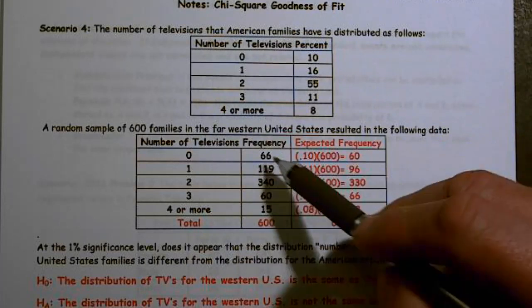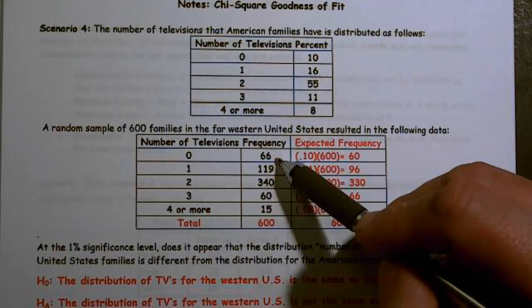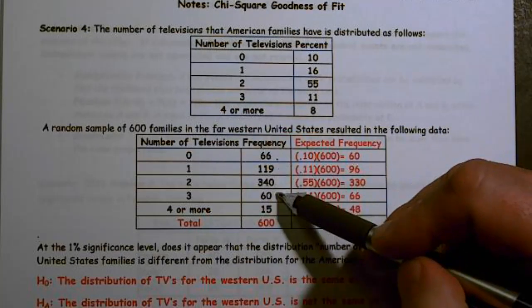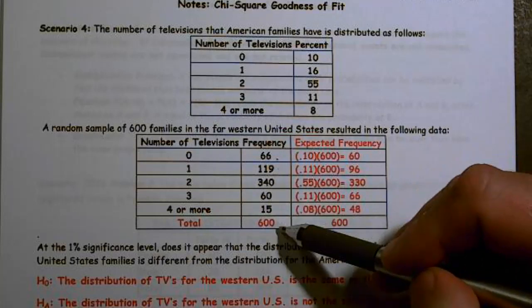They came up with 66 who had 0 TVs, 119 had one, 342 had two, 60 had three, 15 had four or more. When we totaled those up, since they didn't do it for us, we ended up with 600. Well, what did we expect?